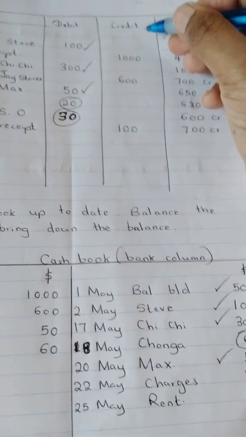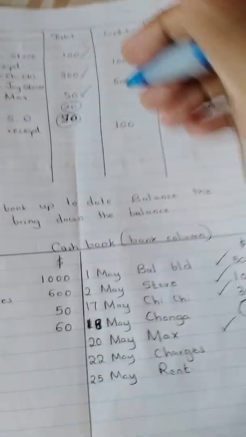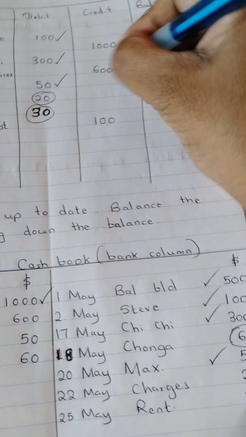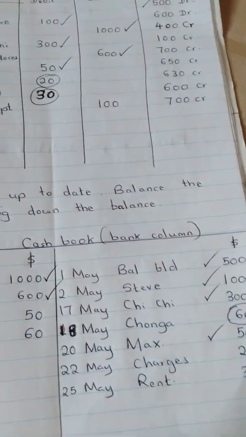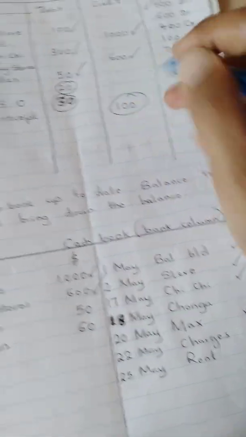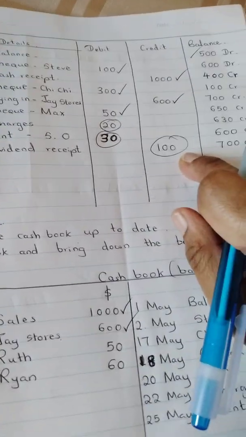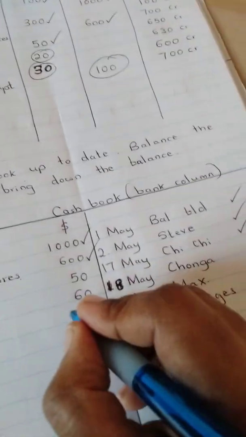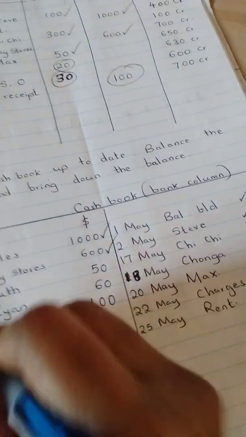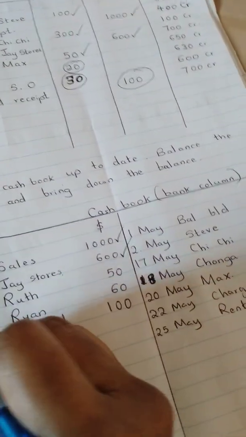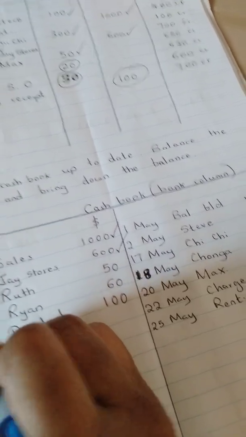Then we'll compare the credit column of the bank statement with the debit side of our cash book. This 1000 has been recorded by both parties. The 600 also has been recorded by both parties, but not this 100. So this is something that the bank has updated, but we have not updated yet. So we need to enter that in our cash book. Dividend, 29th May.